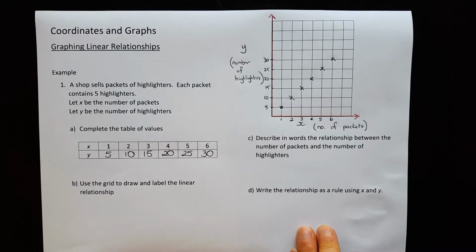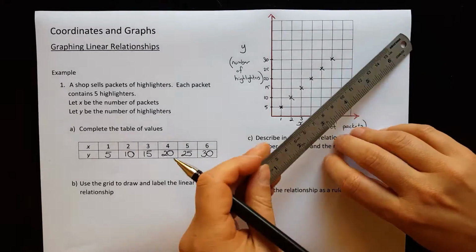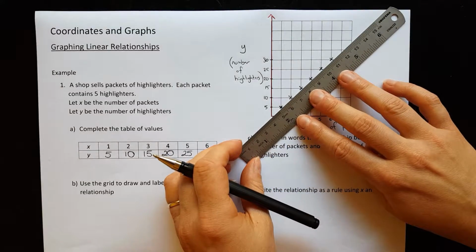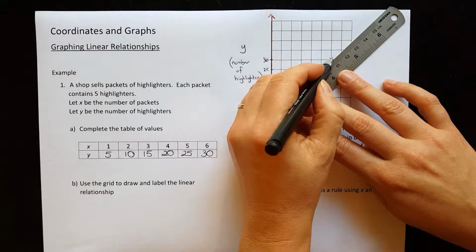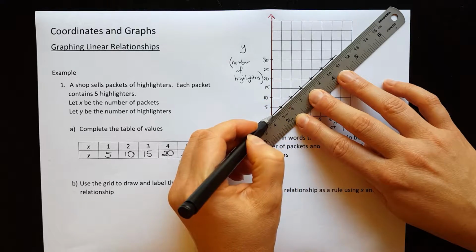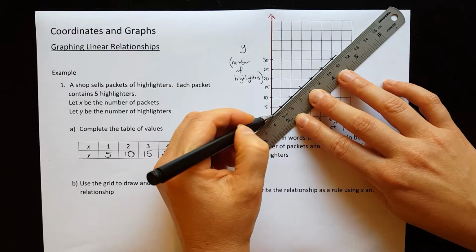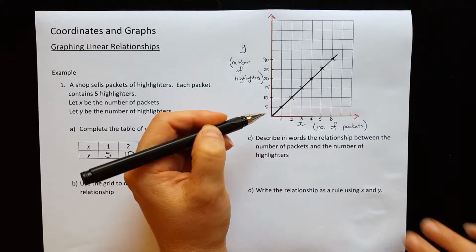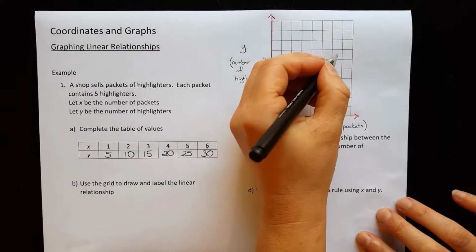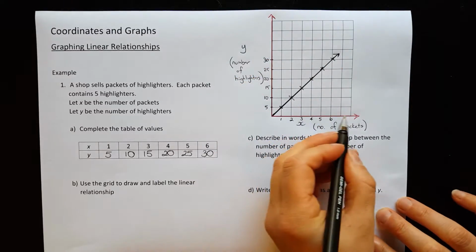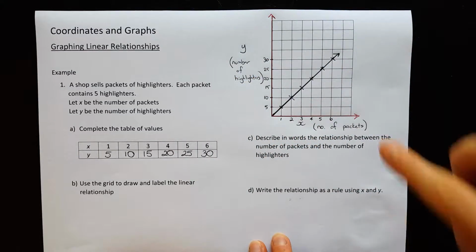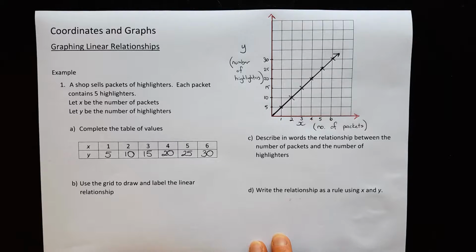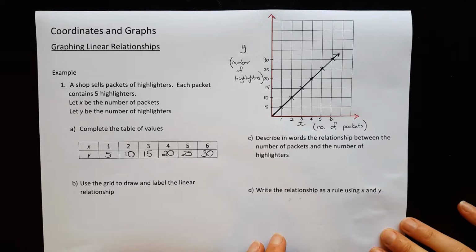And what you'll see is all those points that I plotted there make a perfect straight line. If you get your ruler, you could draw a line going through all of them like this. And you could even come down to the 0, because if I had 0 packets of highlighters, I would have 0 highlighters. Okay, and that pattern would continue. If I wanted to keep going, I could have 10 packets and I could extend my graph out to find out how many highlighters that would be. So that's the graph complete.